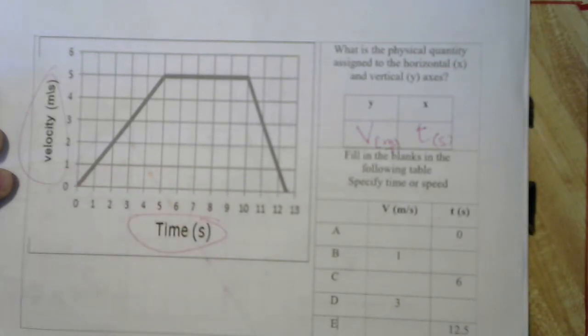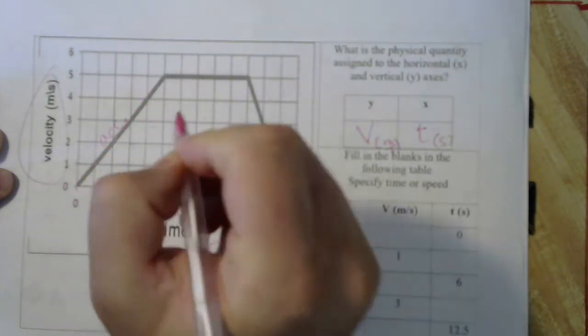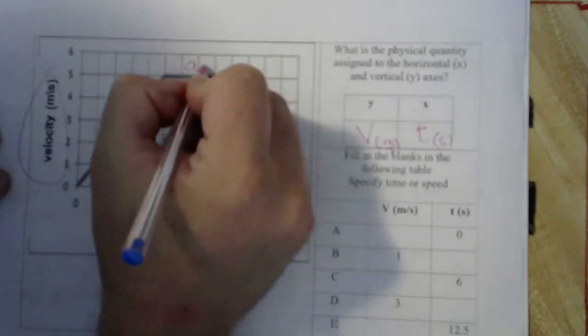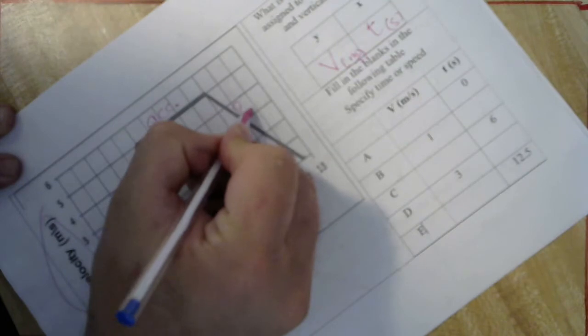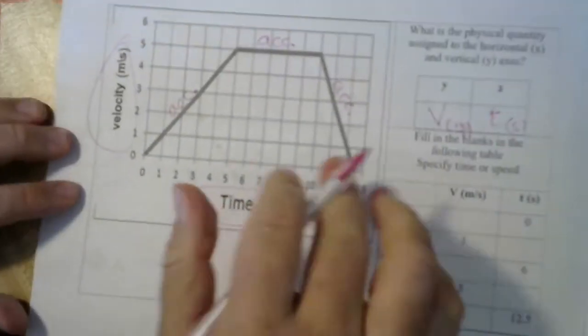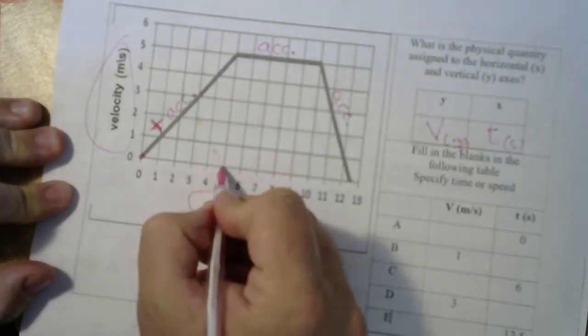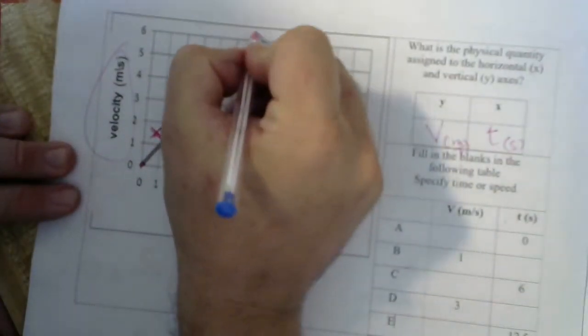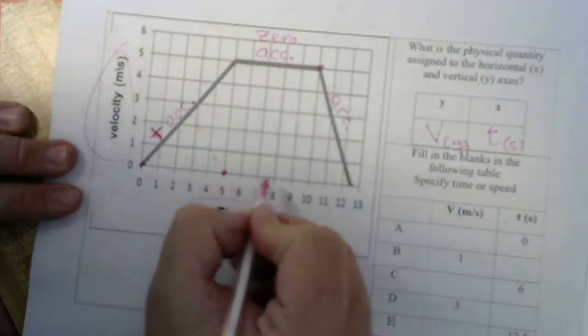For velocity, the slope is the acceleration, and here also the slope is the acceleration, and also here the slope is the acceleration. The slope is positive, so I have positive acceleration here from 0 to 5 seconds, and we have zero slope from 5 to 10.